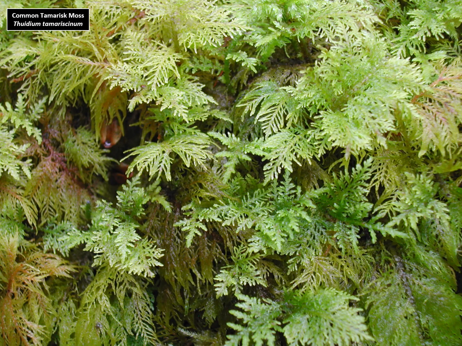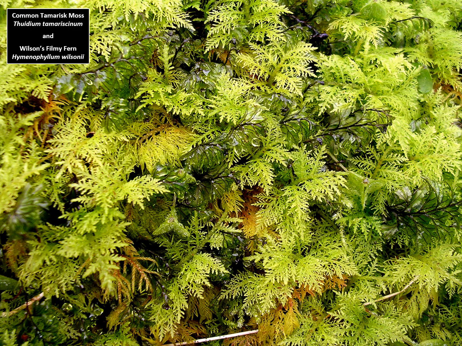The other is green all over, Thuidium tamariscinum, seen in 2 situations. Here, alone, except for a few bits of Hylocomium and other mosses. And here with a fern growing with it, among it in the same cushion. But the fern growing among the fern-like moss fronds is less fern-like than the moss. It is a filmy fern, Wilson's.